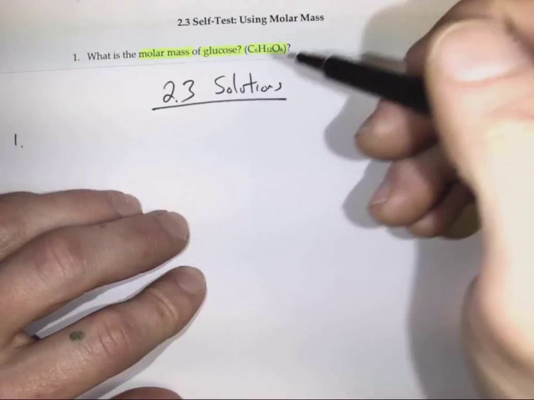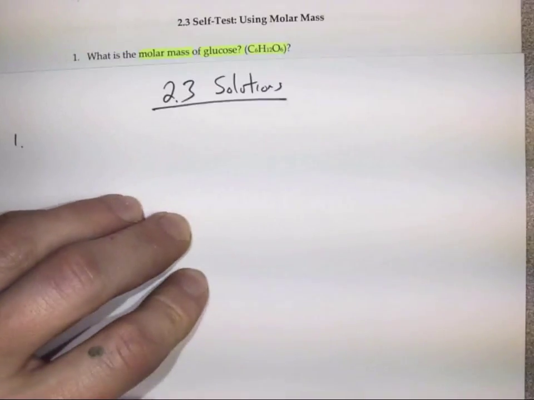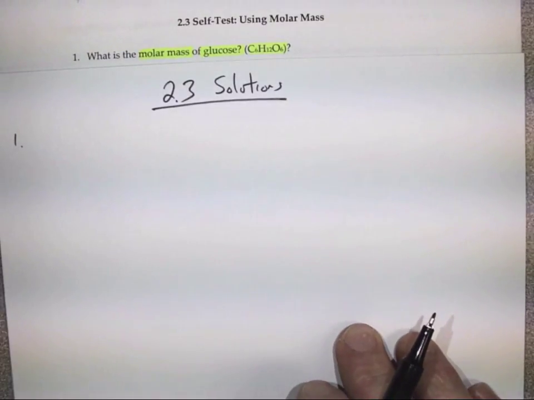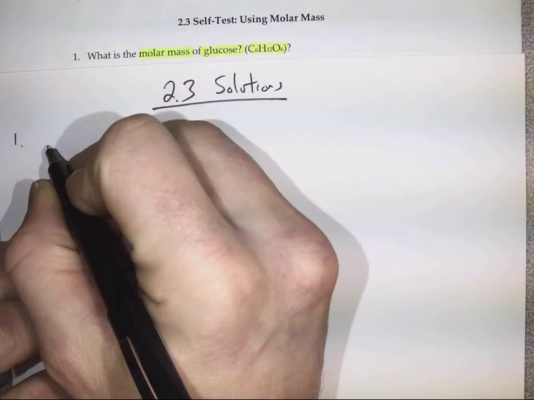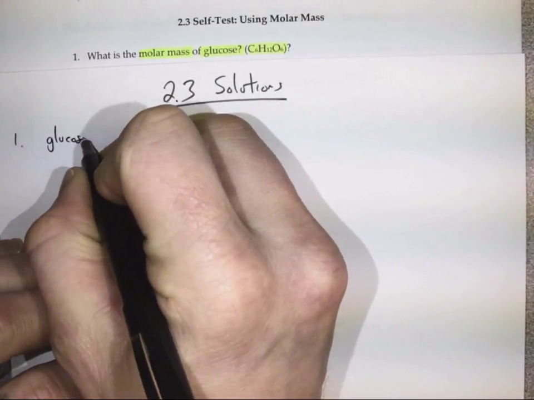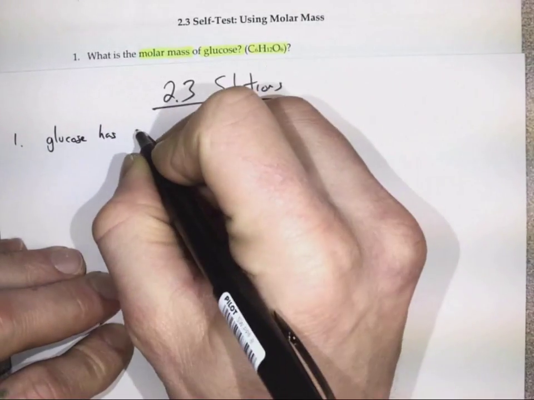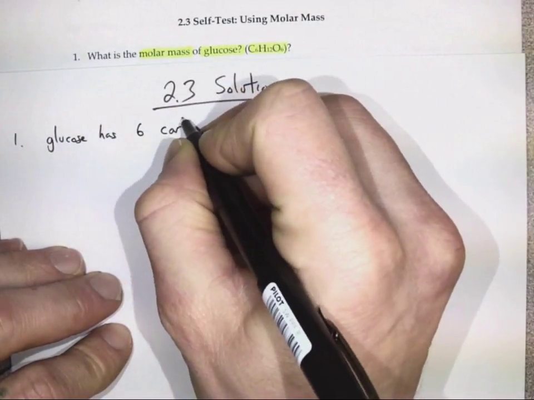All right, now, a couple of thoughts here. First is that we're told that glucose has 6 carbon atoms.